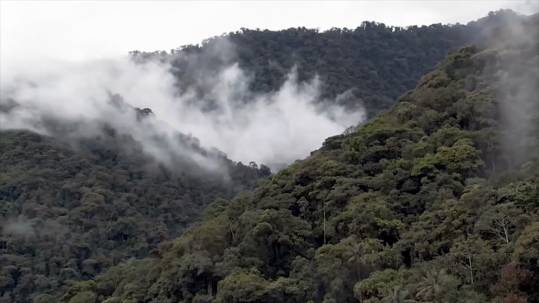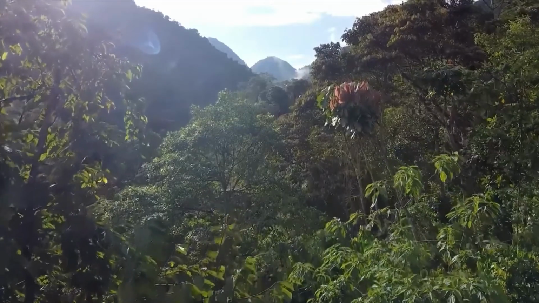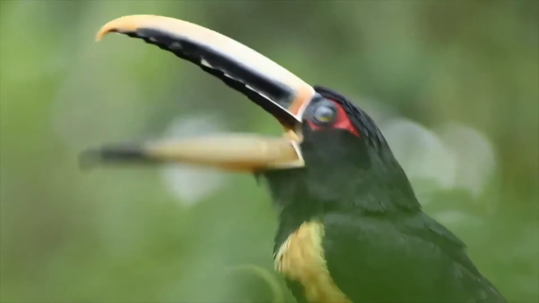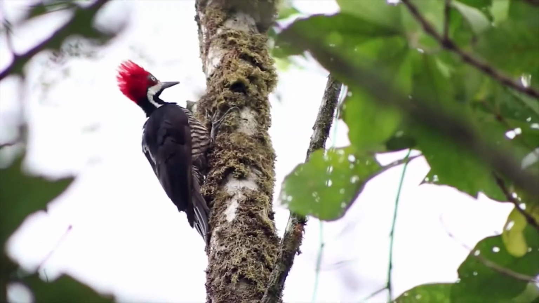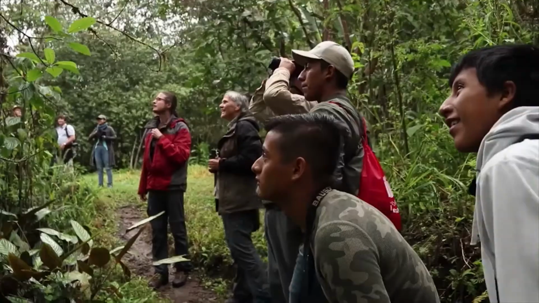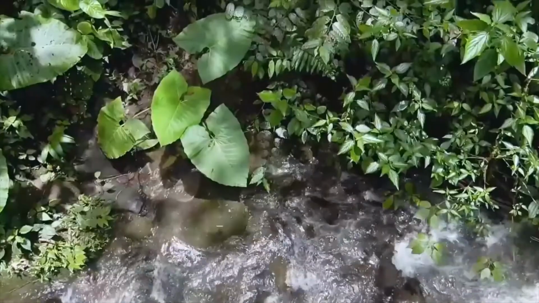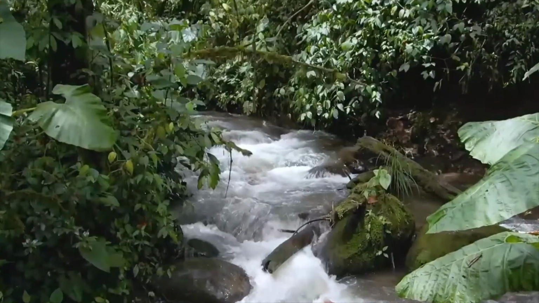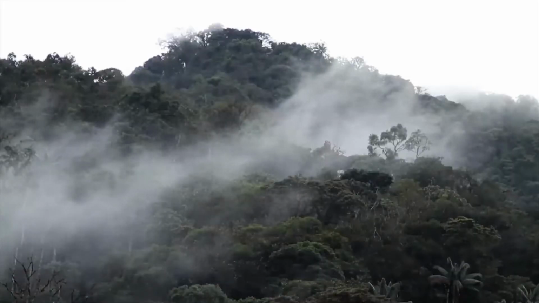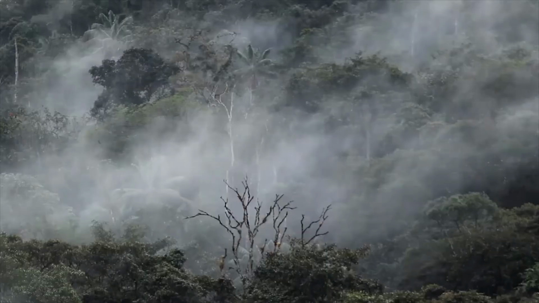Tropical forests play a critical role supporting life on our planet. These ecosystems hold a large percentage of the global biodiversity and provide goods and services to millions of people. Tropical ecosystems are also important for climate regulation because they capture and store large quantities of atmospheric CO2.